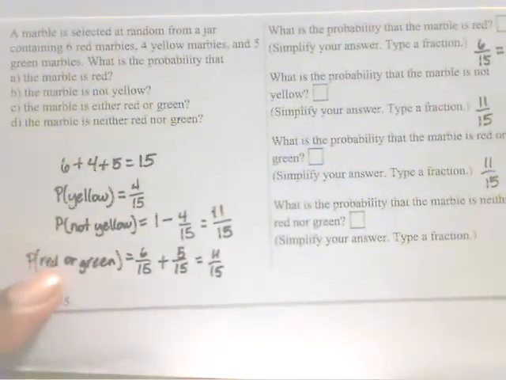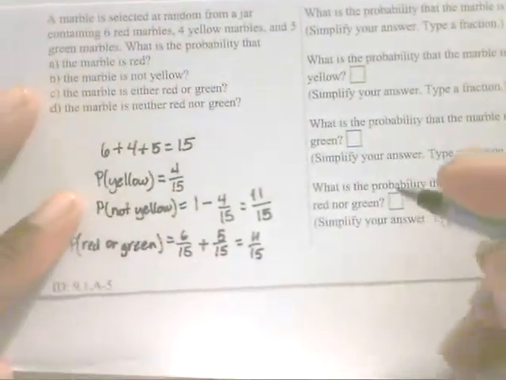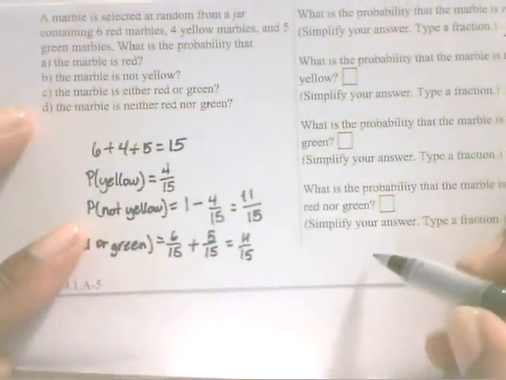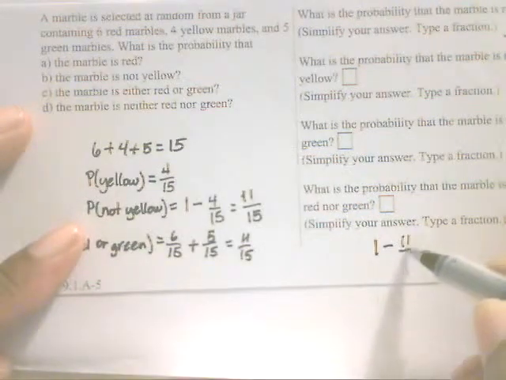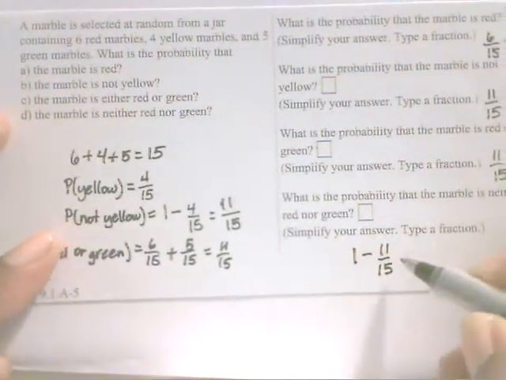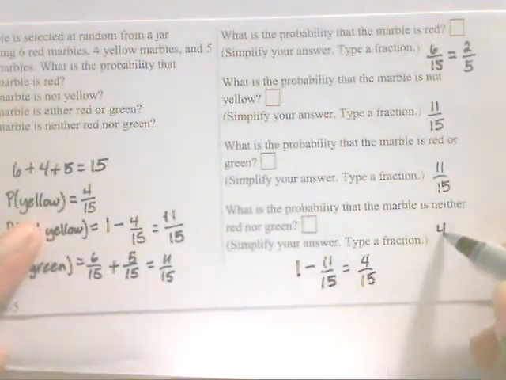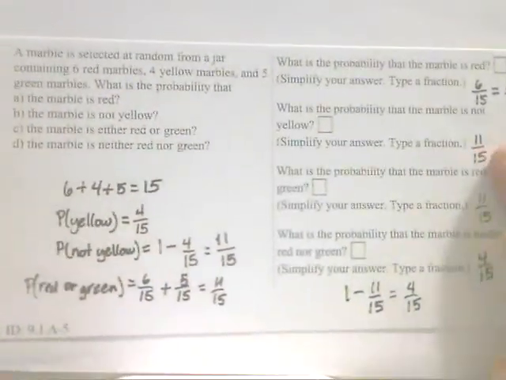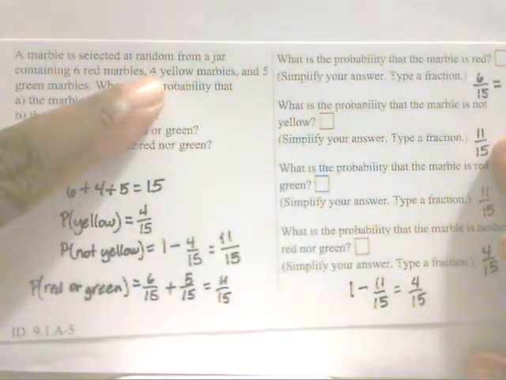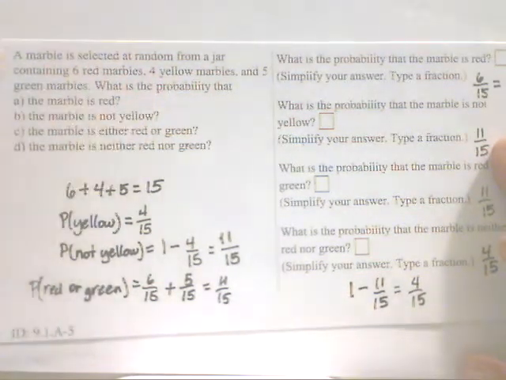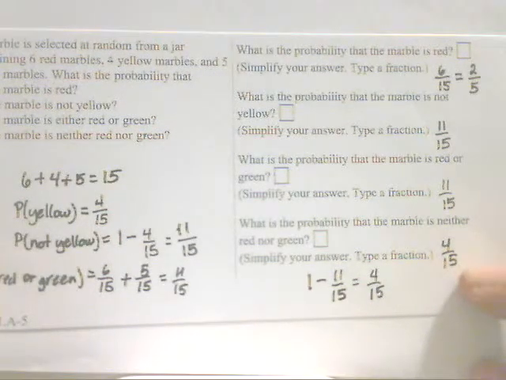And then next was the probability that the marble is neither red nor green. Well, the probability of getting a red or a green marble is 11/15. That probability would have to be 1 minus 11/15, which is, of course, 4/15. If it's neither red nor green, then the marble has to be yellow. And there are 4 yellow marbles there, so it'll be 4 over 15, the probability that the marble is neither red nor green.